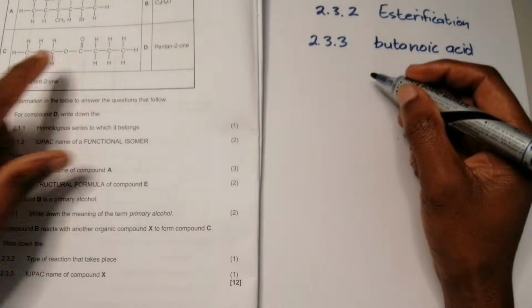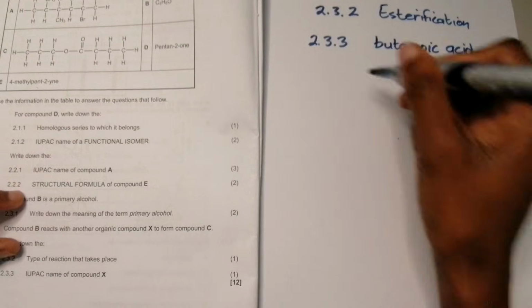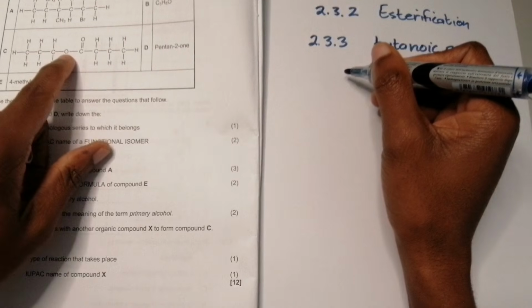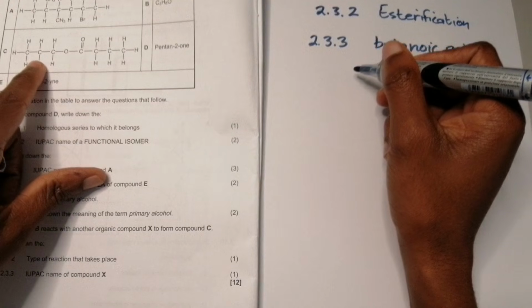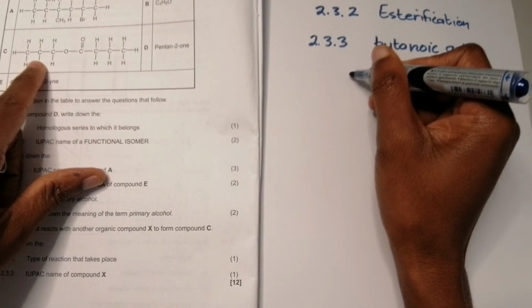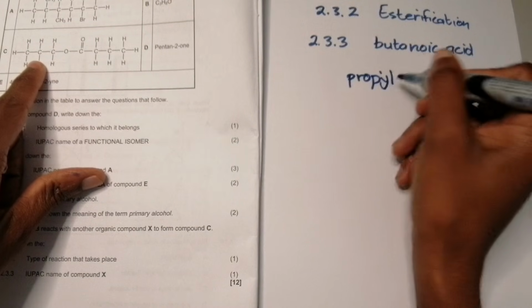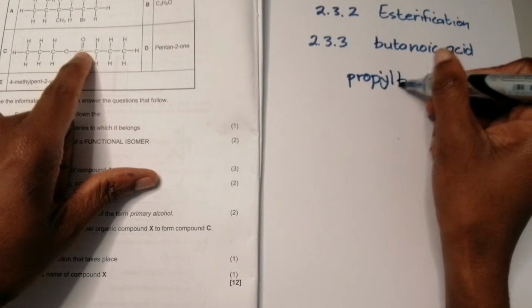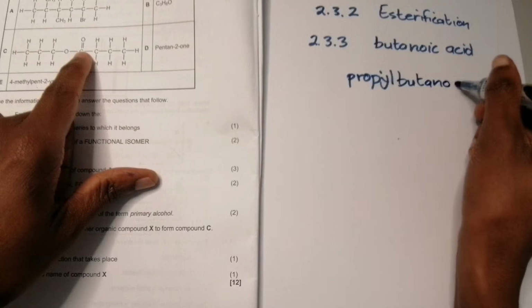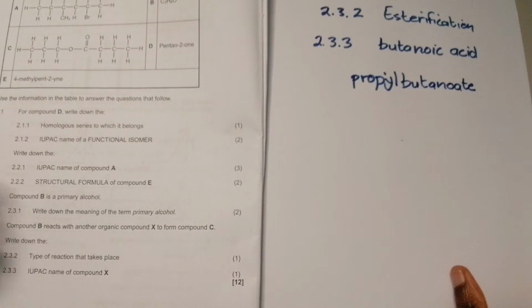So how do we name that ester? Remember, you start on the alcohol side. I know that's not part of the question. Remember, we said that O separates. So the alcohol side is the one that doesn't have the double bond O. You start with that side, so this is going to be propyl. Then you go to the carboxylic acid side with the double bond O. That's butanoate. Remember, esters have that suffix of -oate at the end.